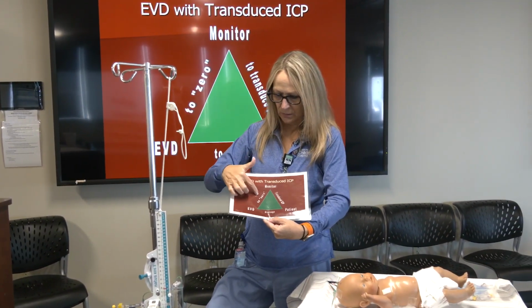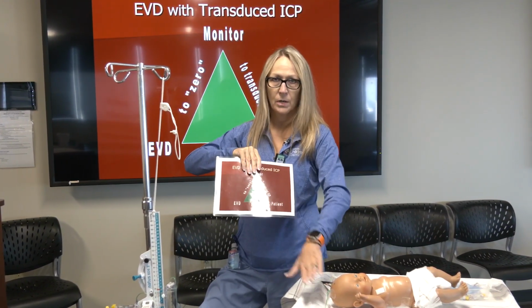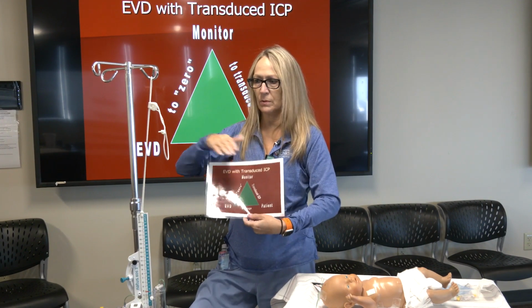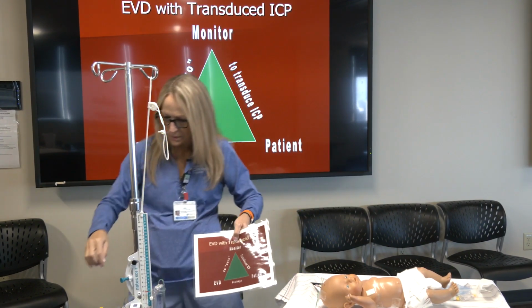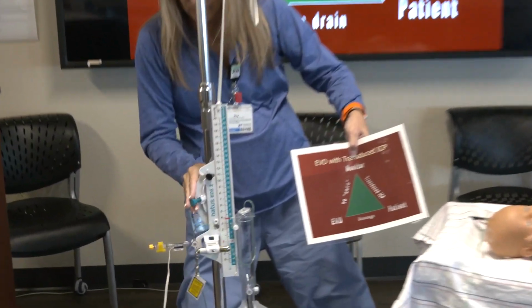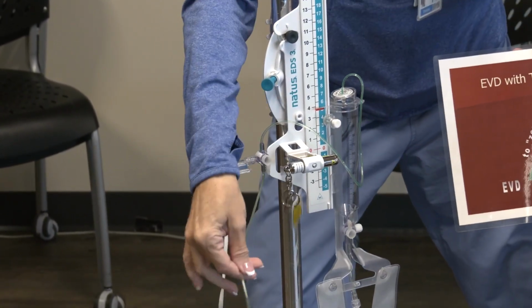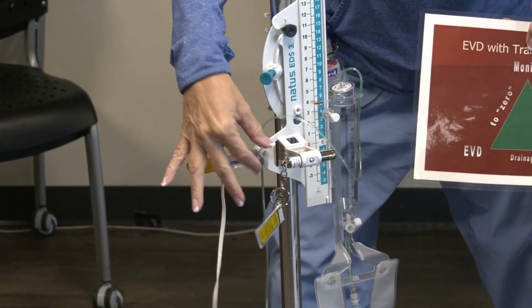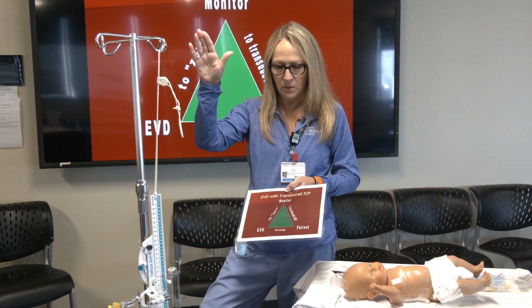So we need to zero this drain to the overhead monitor. So for the moment, we're not connecting to the patient. We're just zeroing this to the overhead monitor, okay? So we would turn it off to the patient. And if you remember, the stopcock goes down when we're turning it off to the patient, because this is where they're at, the other end of that tubing. So we turn it off to the patient so that we can zero this drain to the overhead monitor.